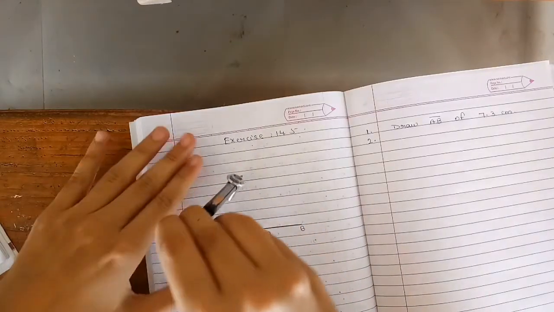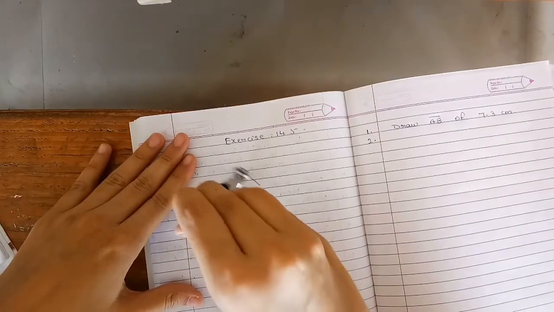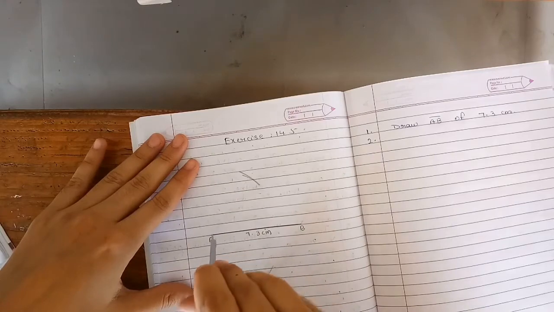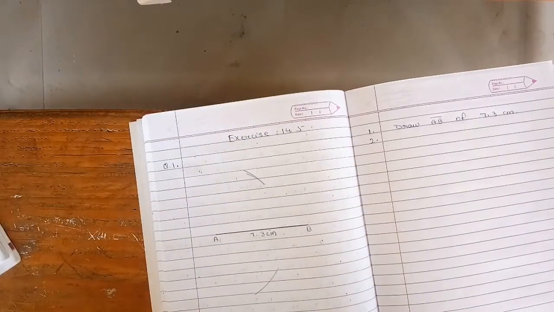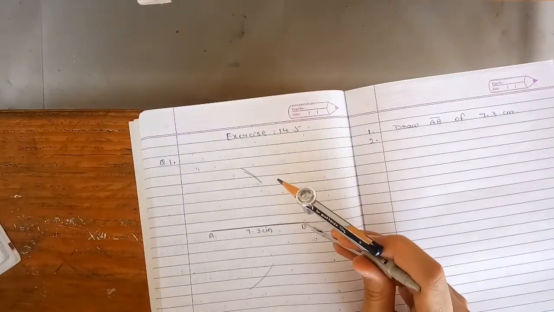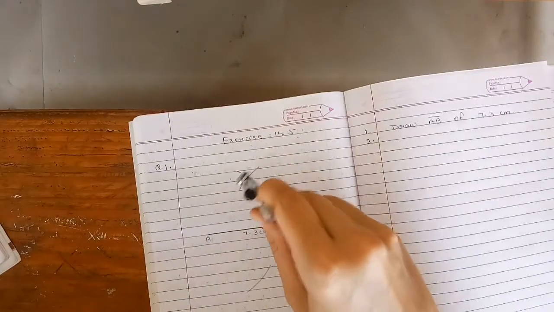Now we will draw one arc over here and another arc over here. Same process we will do with B as a center.